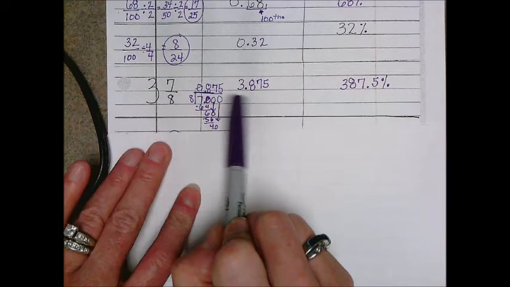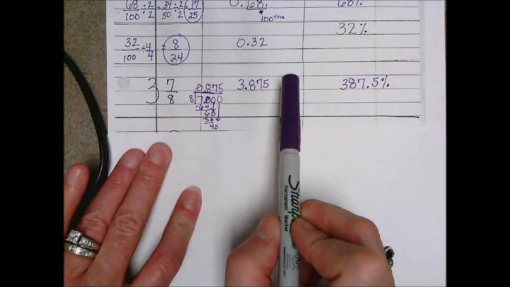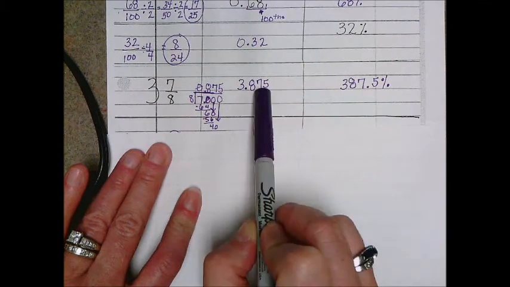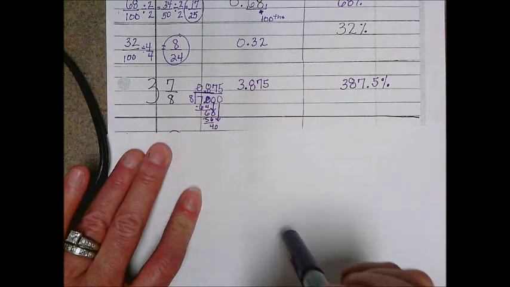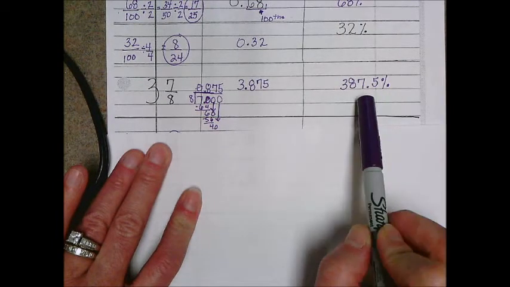And then your decimal right here, after you've done division of your fraction, goes right behind your decimal. So 3 and 875 thousandths is your decimal. And you move your decimal 2 spots to the right, and your percent is 387.5%. And yes, it is okay to have a decimal in a percent.